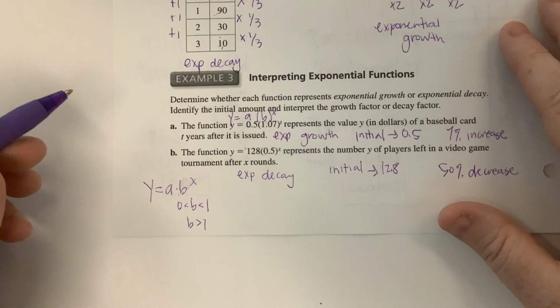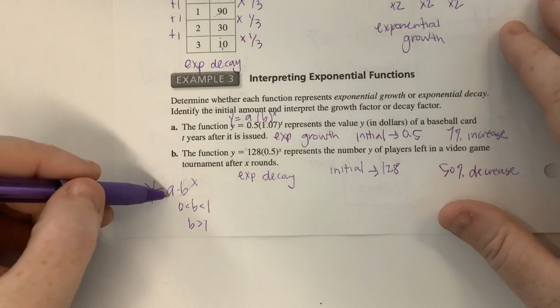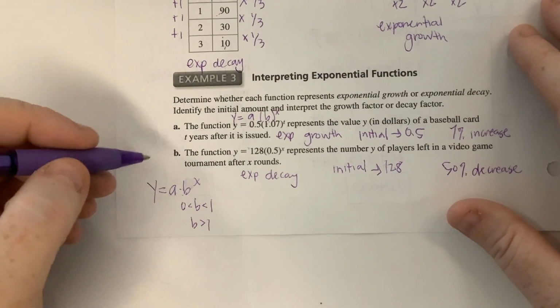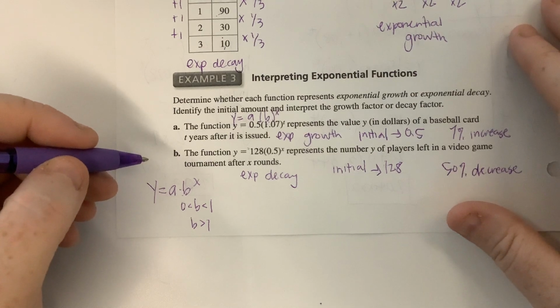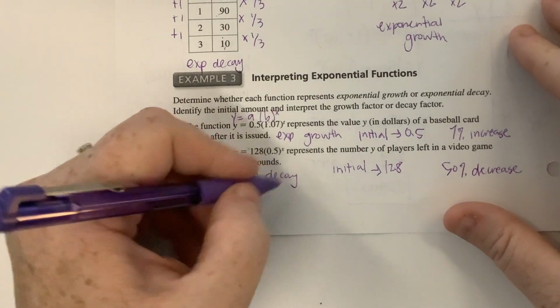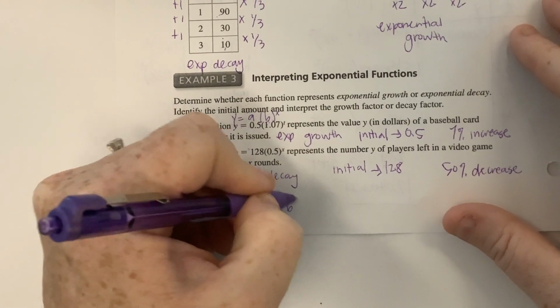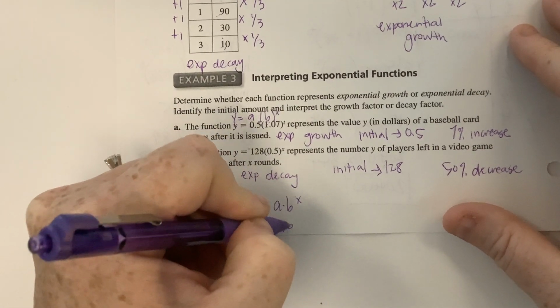Those are things that you know. Other than that, a can be negative. That's what flips it over the x-axis. What else? You're also talking about linear functions. So if, for instance, it's set up as y equals a times b to the x, then this is exponential.